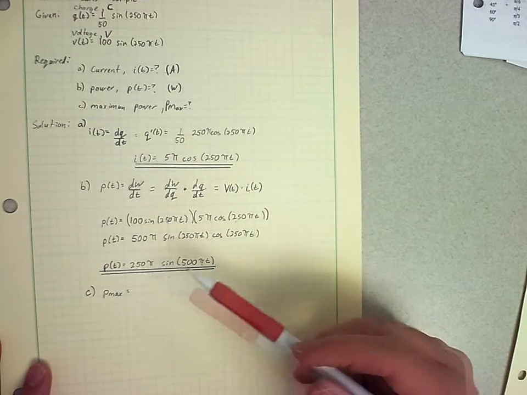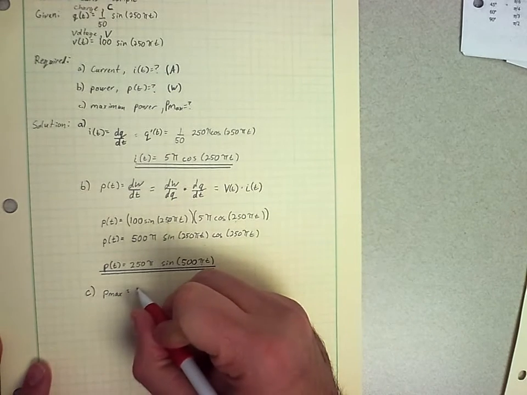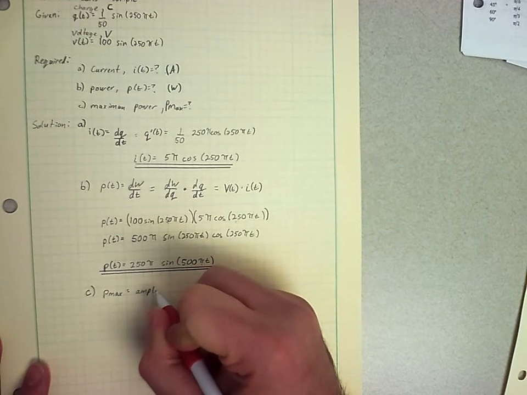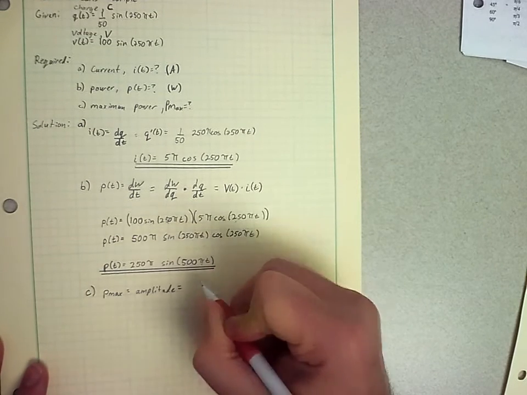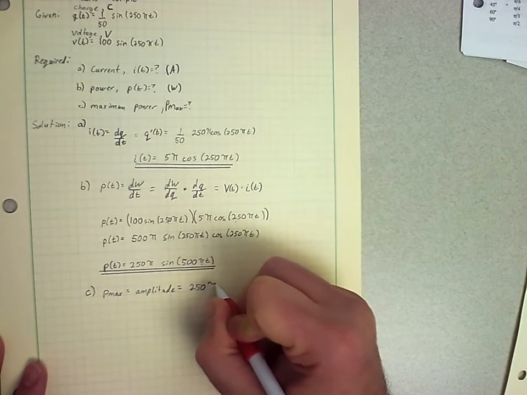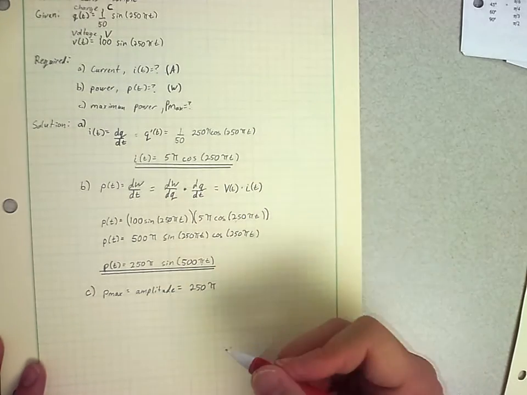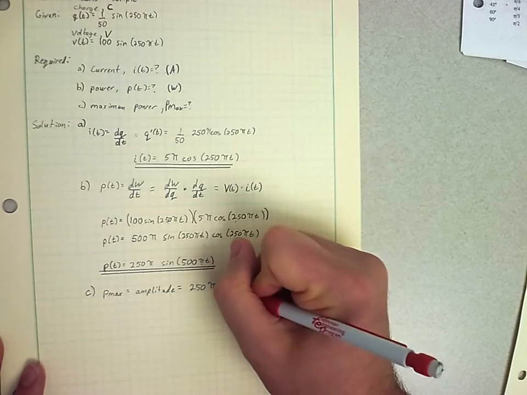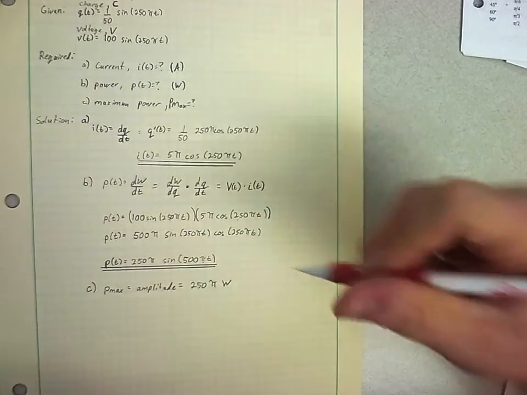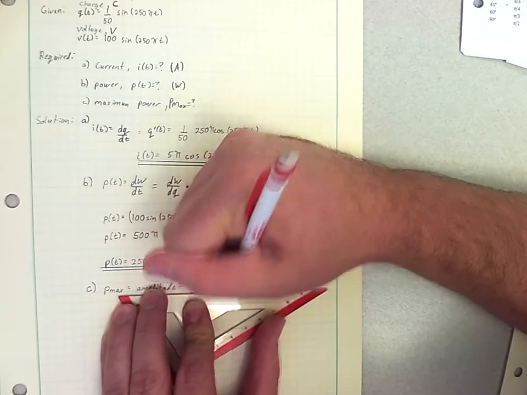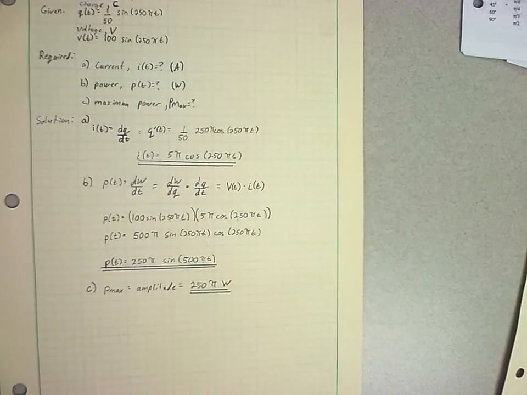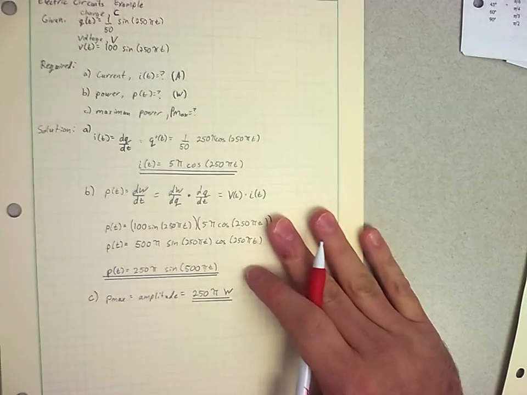So at the peak, P max is simply equal to the amplitude, which is 250 pi. I need to make sure to get the units on that. The units for power, of course, from the top are watts. And of course, the minimum would be negative 250 pi. So that solves our electric circuits example.